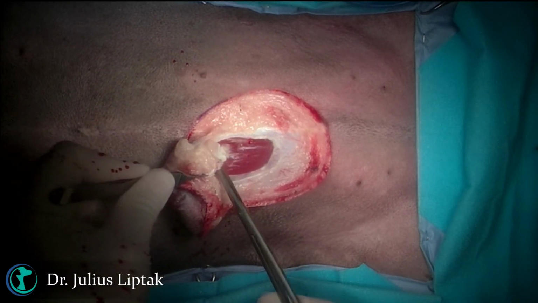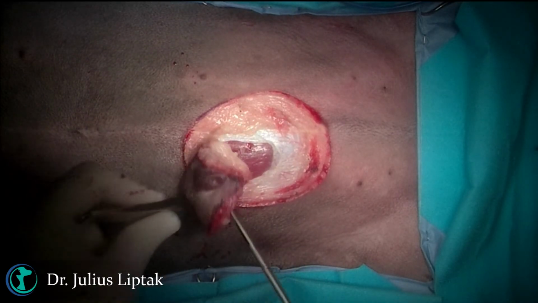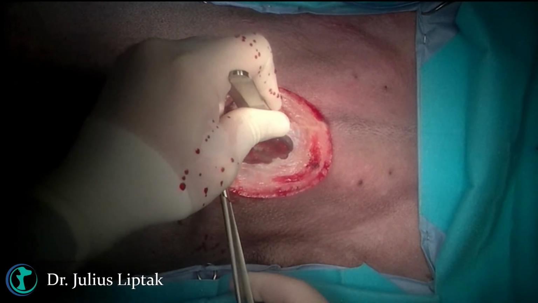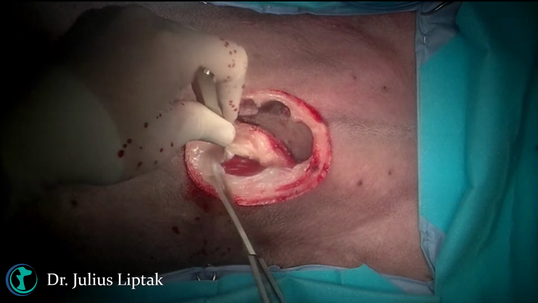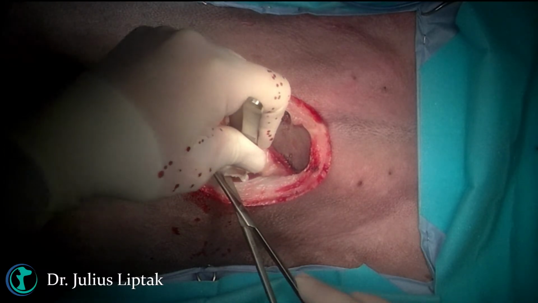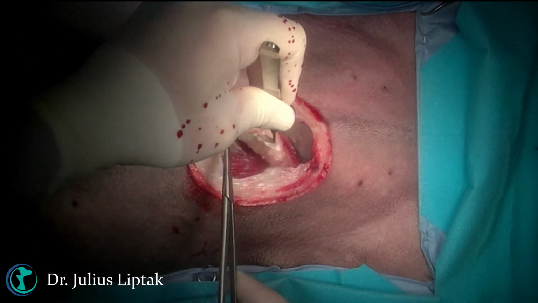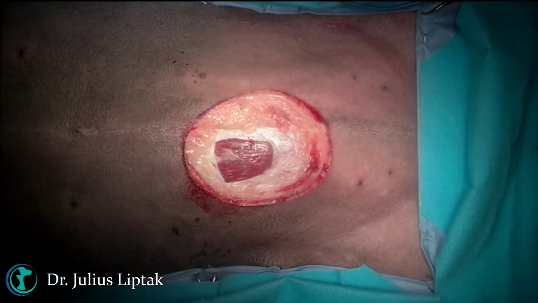So you want that one uninvolved fascial layer. There's our completed.